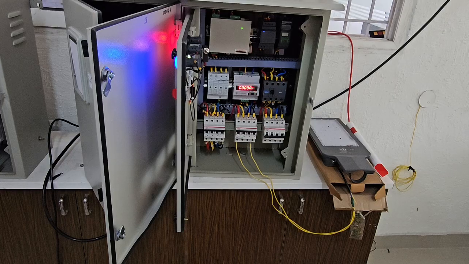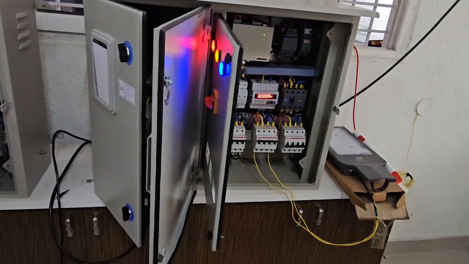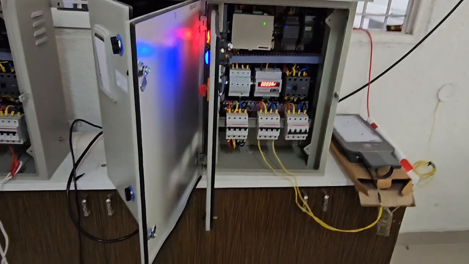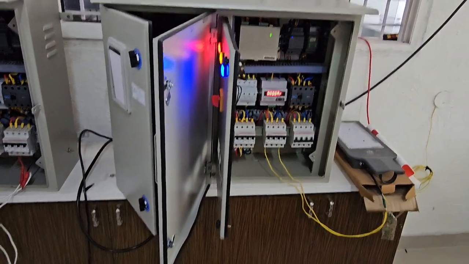So now the CCMS is in automatic mode. It will work on the dashboard along with that timer. So now the CCMS is in timer mode.